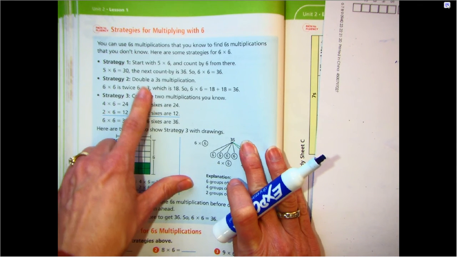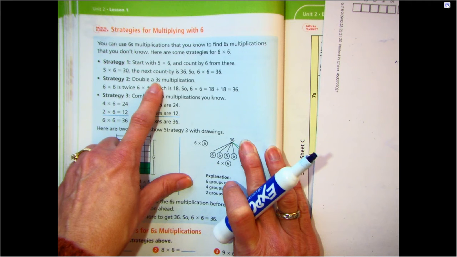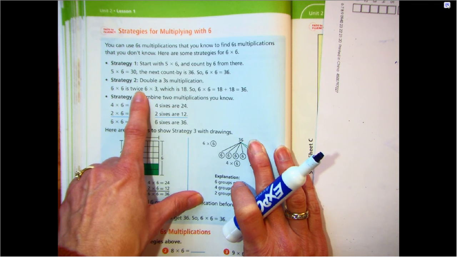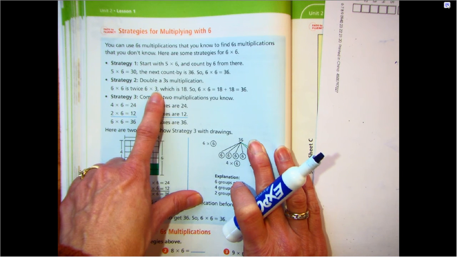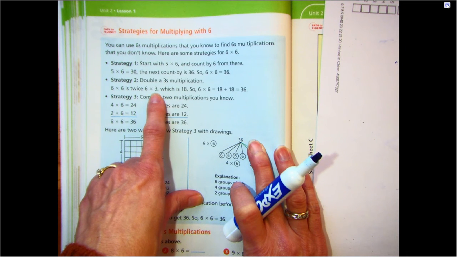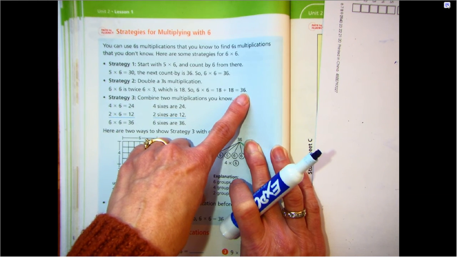The next one talks about the 3s, right? If you think about 3, the double of 3 is 6. So if you know your 3s, you can just double that answer to get your 6s. So for example, 6 times 6, right, is really twice, or the double of 6 times 3. You know 6 times 3, that's 18. So all you need to do is double that because you're really adding a whole other group of 6 times 3. So 18 plus 18 more gets you to 36.